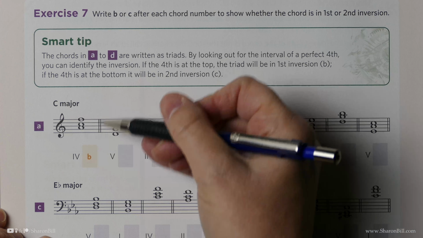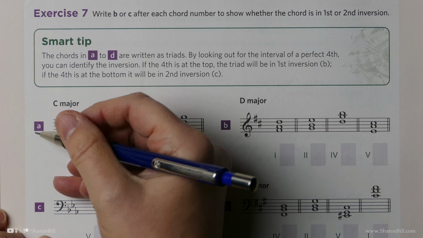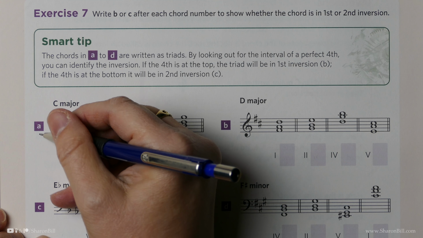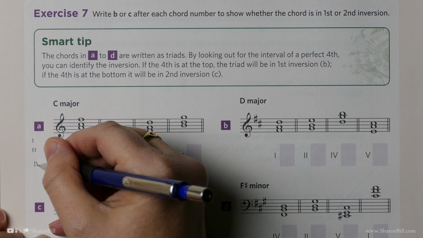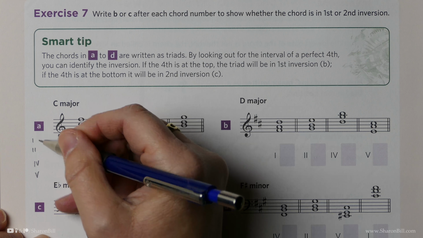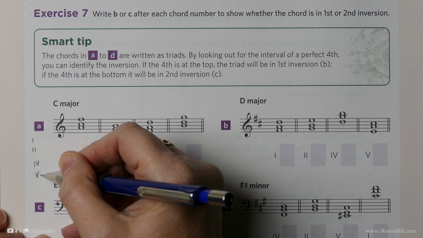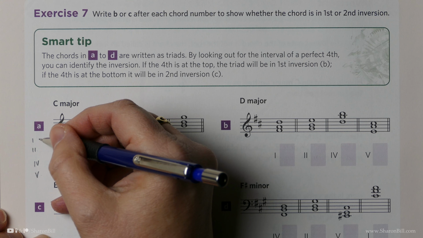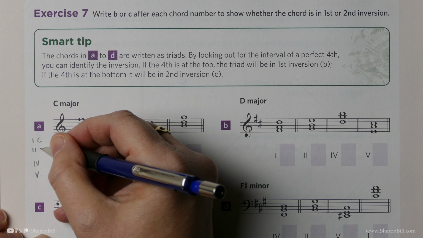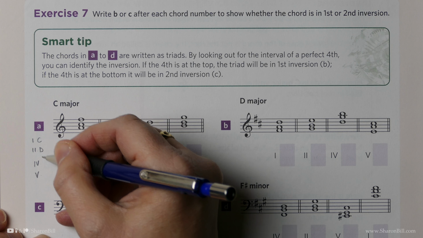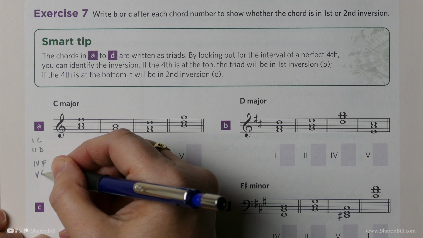We're told that we're in C major, and so if we just draw out our usual progression of chords, we're looking at chords 1, 2, 4 and 5 built on the first, second, fourth, fifth degrees of the scale. We've got the triads, so in C major chord 1 is built on C, then it's D, E, F is the fourth degree of the scale, G is the fifth.